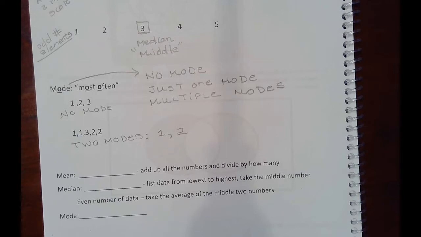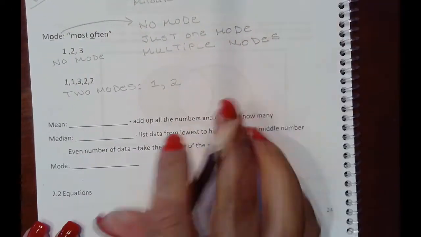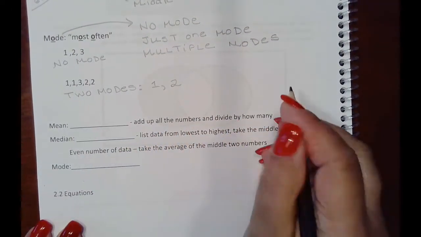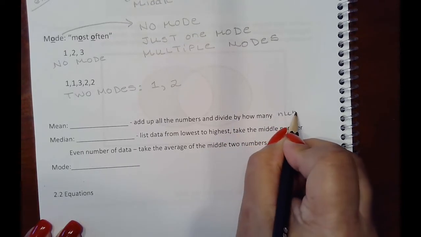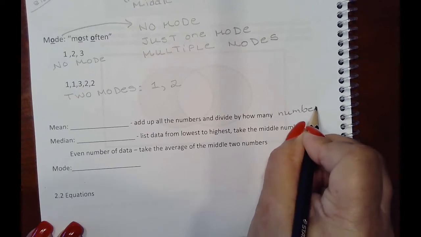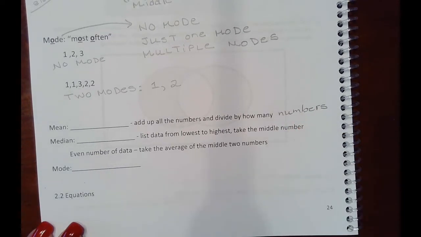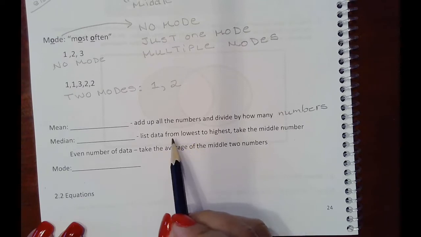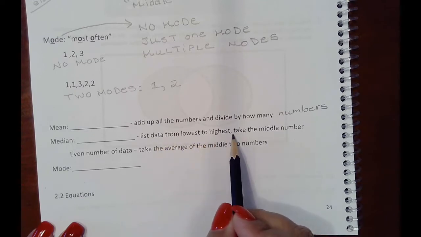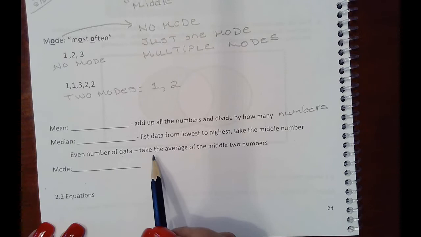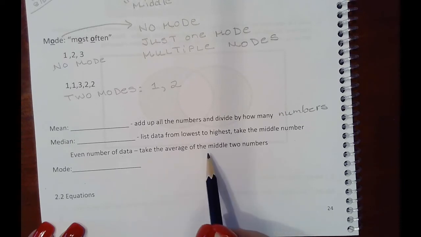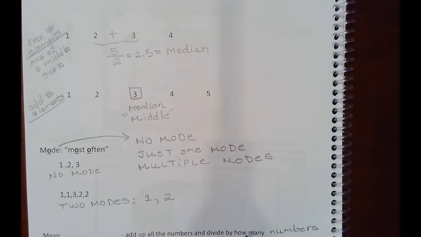Okay, so here we're just going over the mean. The mean is just adding up all the numbers and dividing by how many numbers, or you could call them elements, there were in the set. The median, you list the numbers from lowest to highest and then take the middle score. And if there's an even number of elements, you're going to take the average of the 2 middle scores as I demonstrated up here.